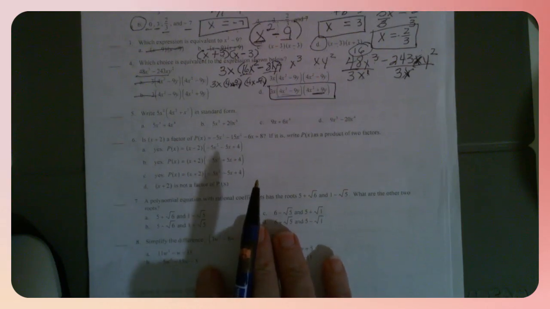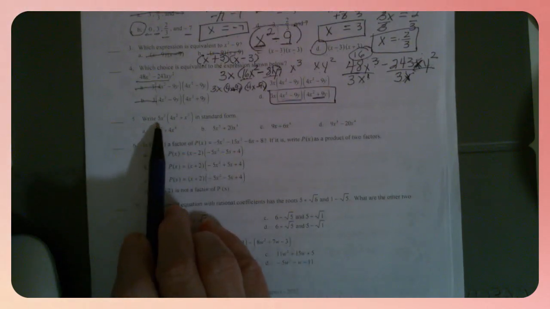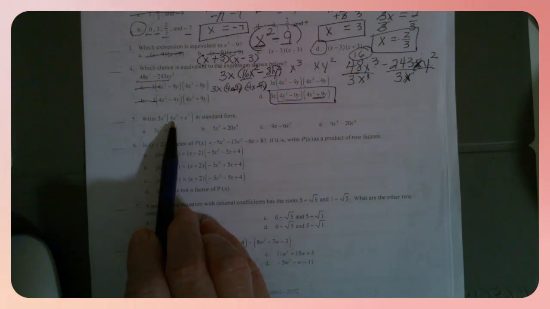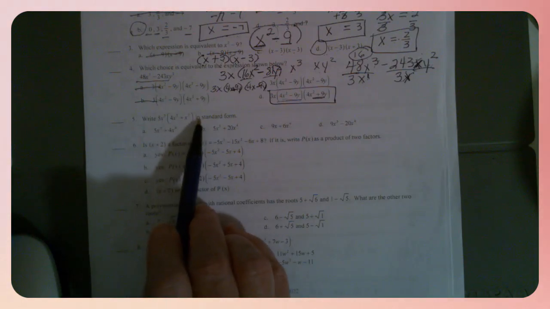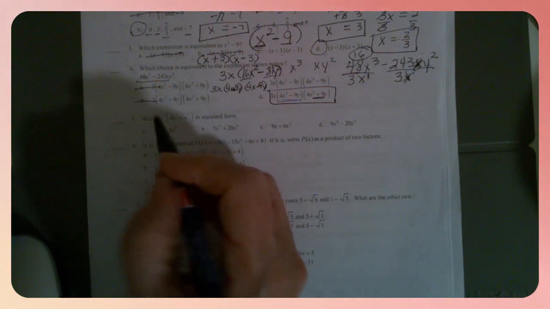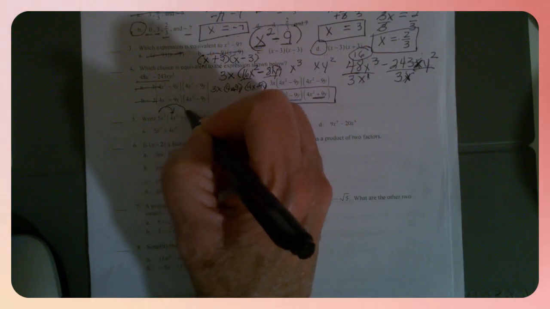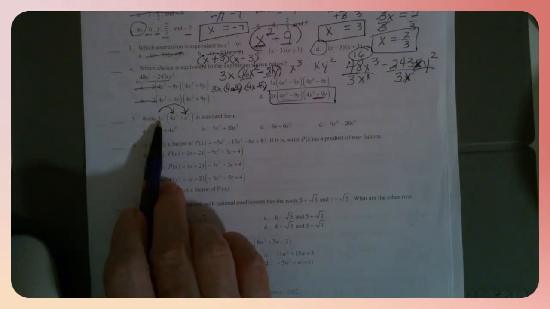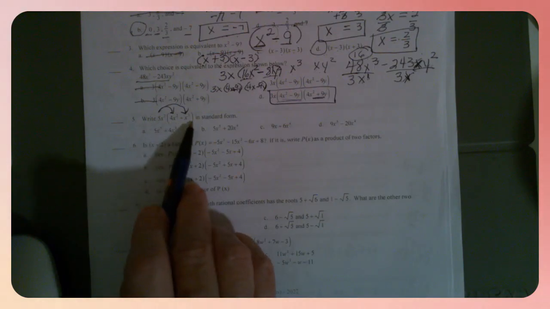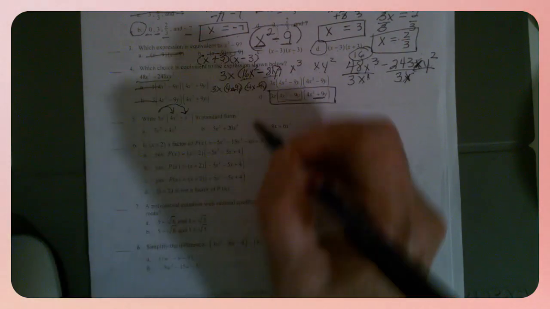Okay, question number 5. Write 5x squared times 4x plus x cubed in standard form. So what we need to do is distribute this term, multiply the 5x squared to both terms. So 5 times 4 is 20.